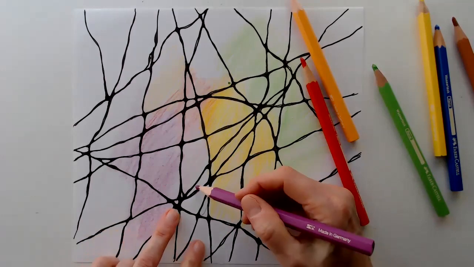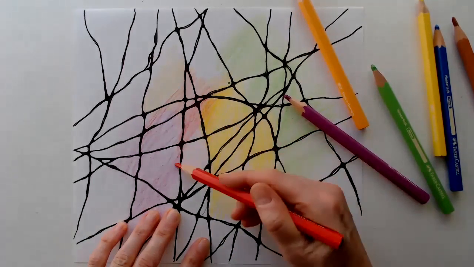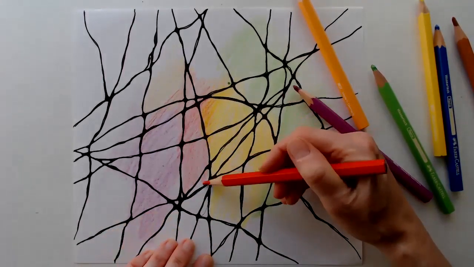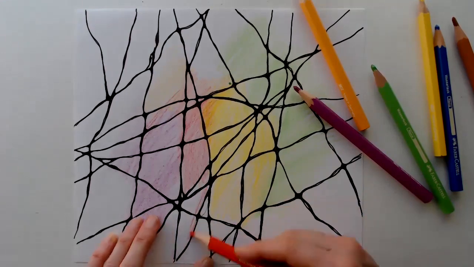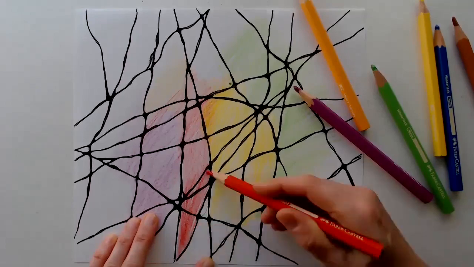It's also another suggestion: when you color, go on top of the lines. Do not color just a cell like this, and then the next one. No, you need to color over the lines.